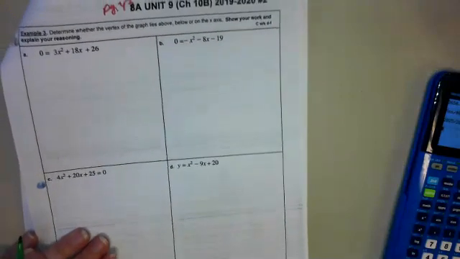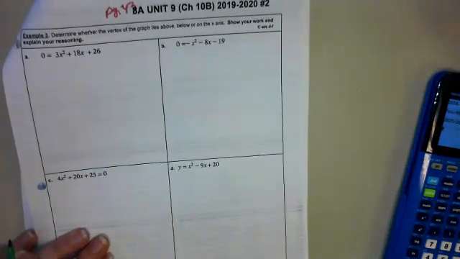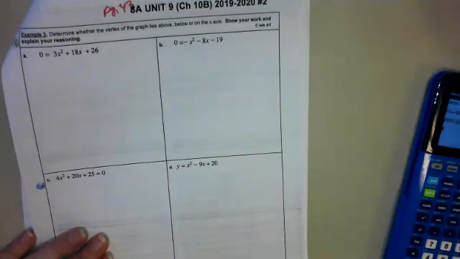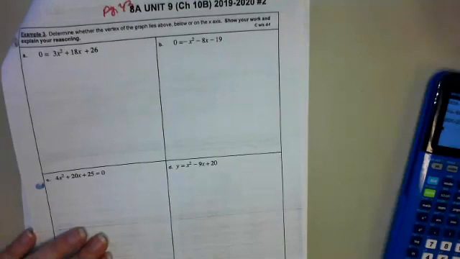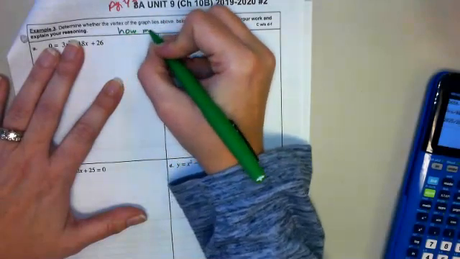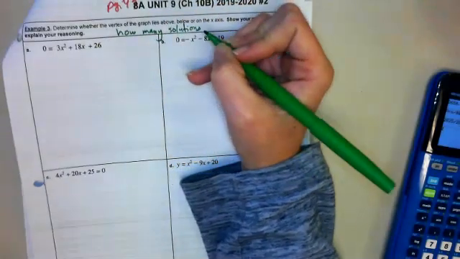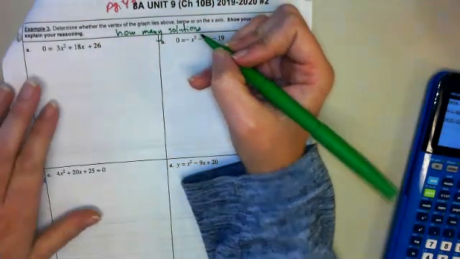And make sure you always read your instructions. Determine whether the vertex of the graph lies above, below, or on the x-axis, okay? Well, first of all, before we can even determine whether it's on, above, or below, we need to know how many solutions there are. And remember, the solutions are the x-intercepts. So I'm going to go ahead and use my discriminant.